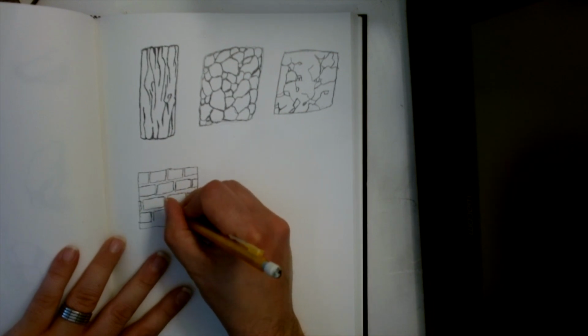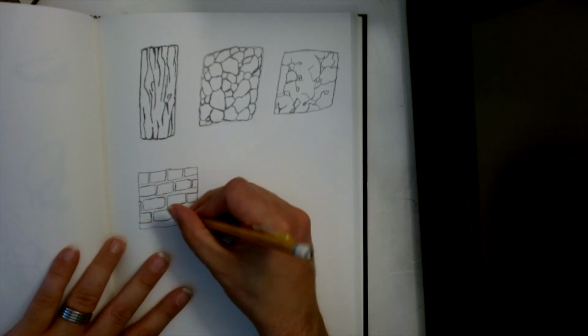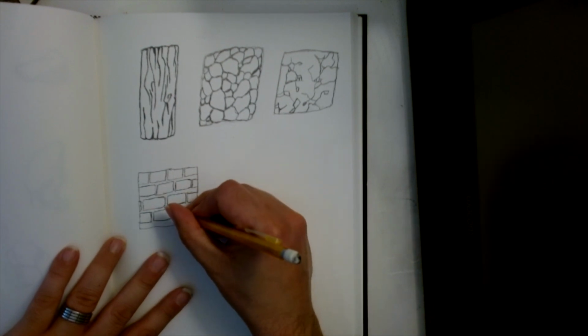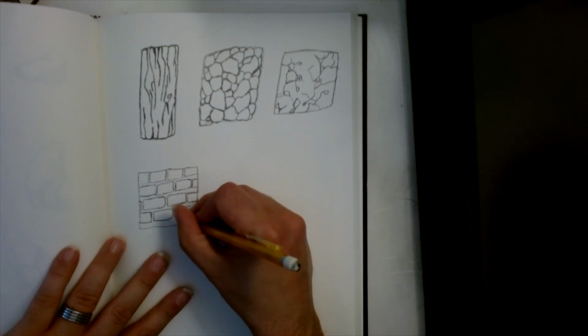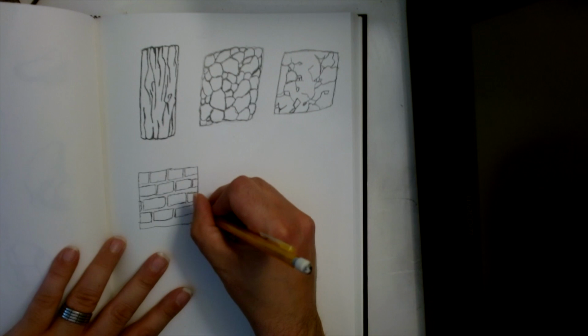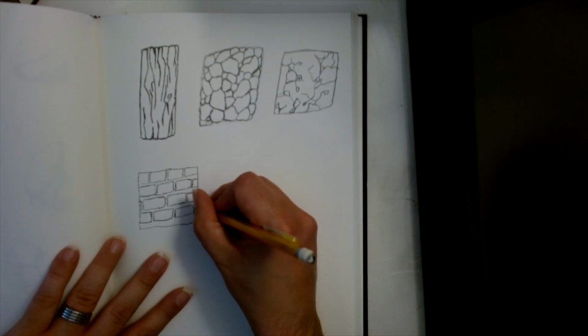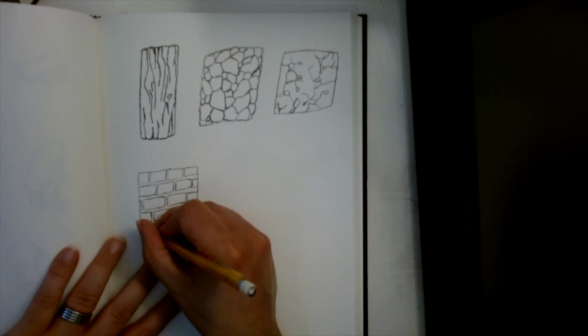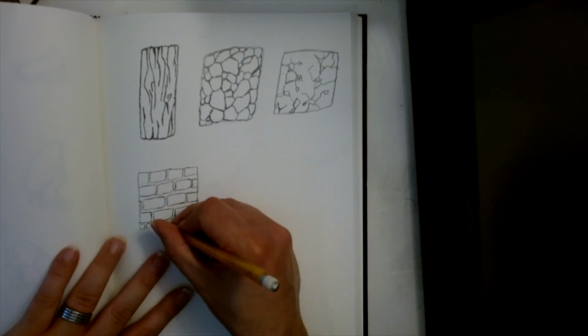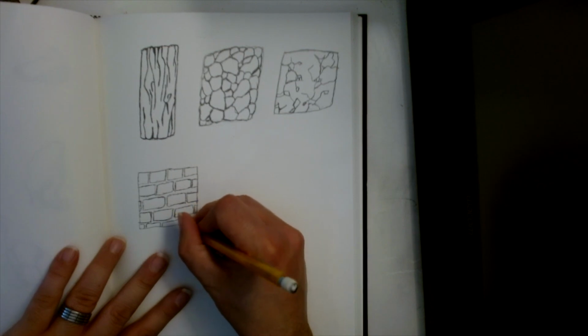Stretch that across. And if you notice, I'm not squaring off the brick, because the look I'm going for is a little bit more old, a little bit more worn. So we're not going to see that perfect rectangular shape in there. I'm just going to stretch that out.